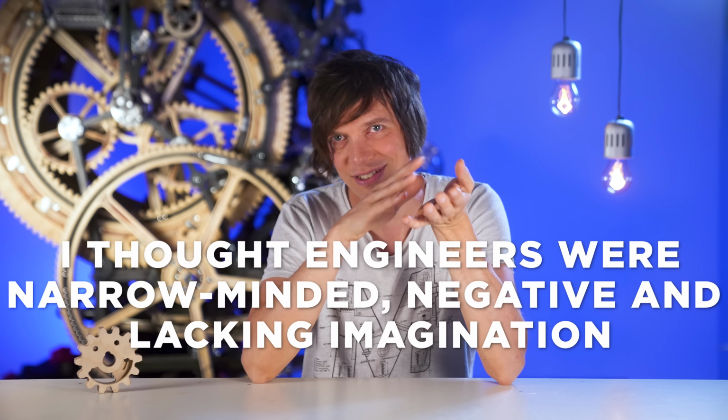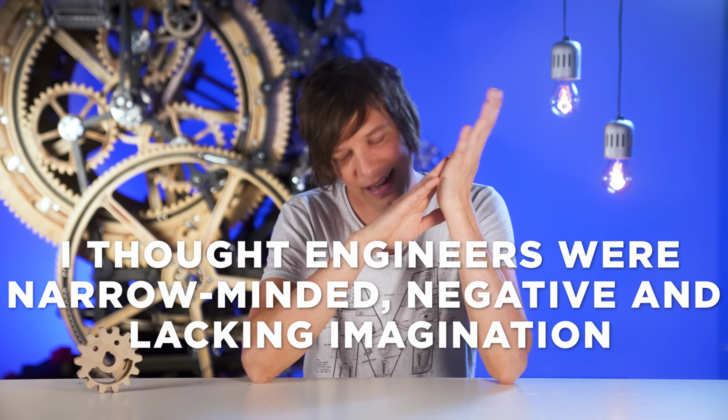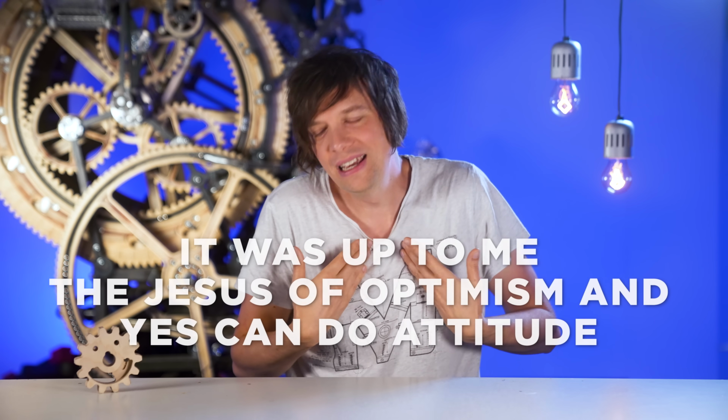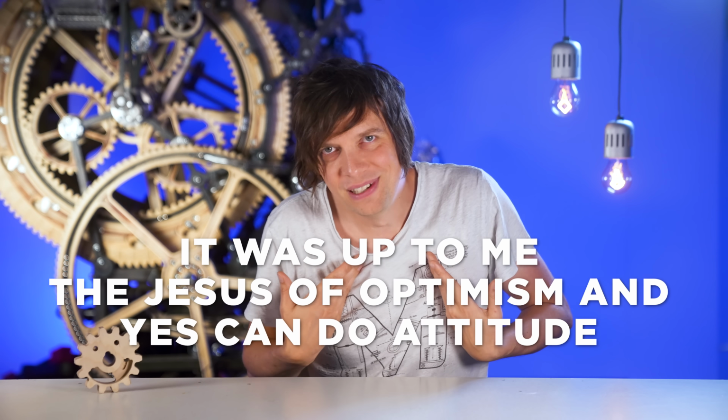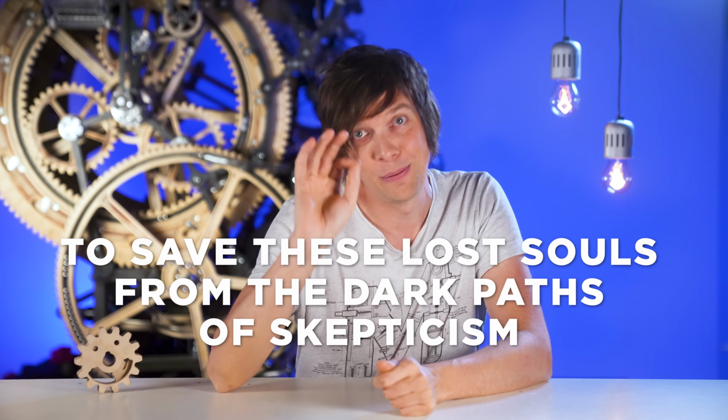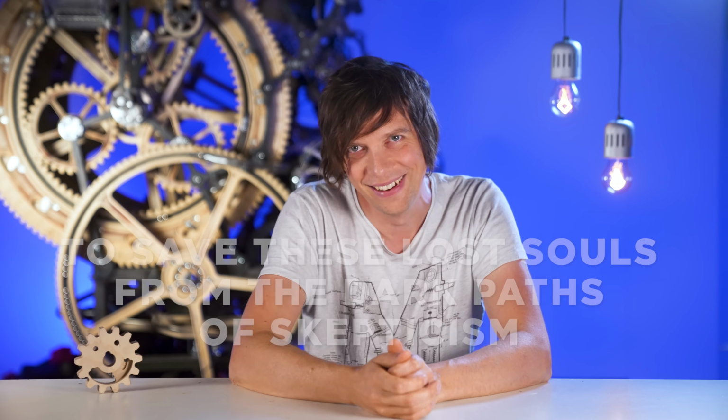Anyway, so when I started to hang out with engineers, they screamed at me to not use the magnet lift. I thought that engineers were generally narrow-minded, negative, and lacking imagination. I thought it was up to me, the Jesus of optimism and yes-can-do attitude, to save these lost souls from the dark paths of skepticism.